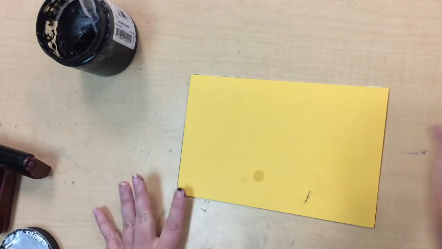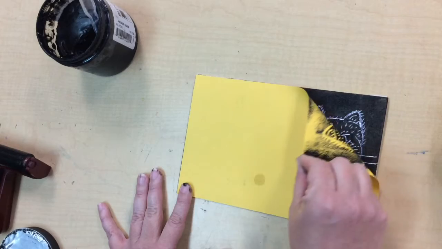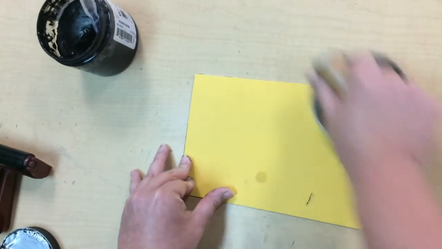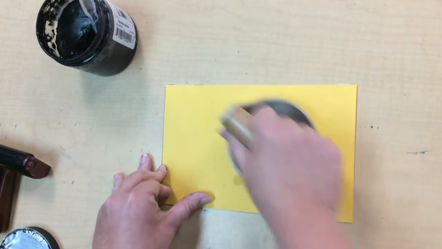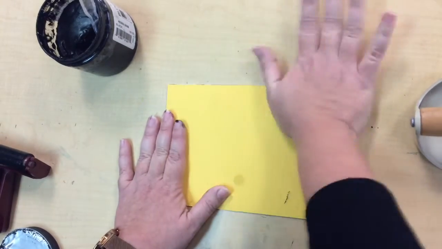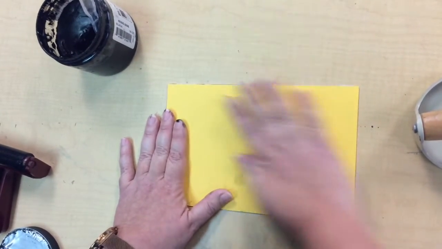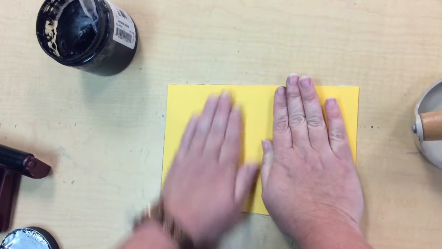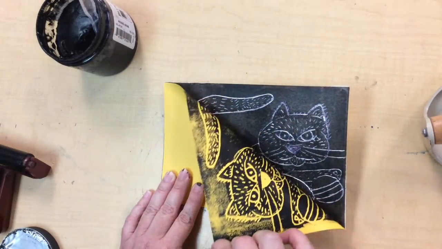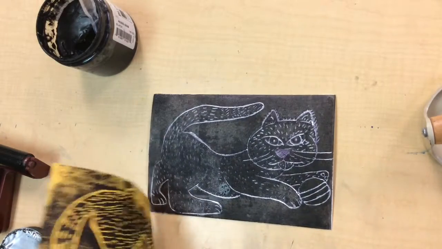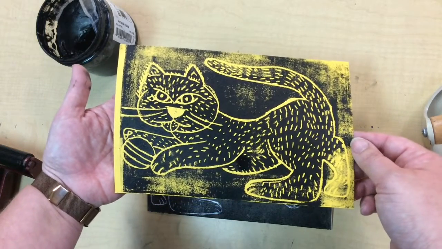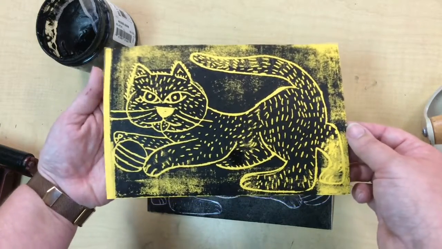Now let's check it. I can hold down on one corner and lift. Oop. See, I can already see where I missed some spots. I can also take my hand and press. Let's check it again. There we go, very nice. And there's my print of my animal at play, capturing texture.